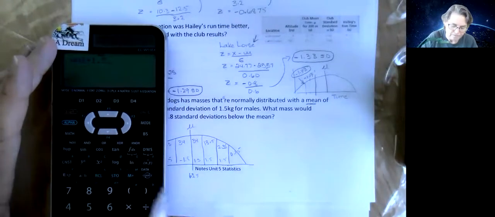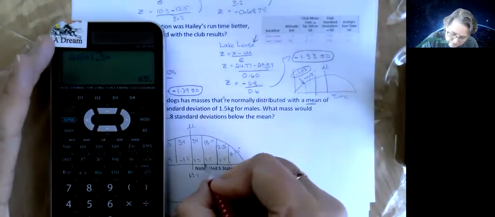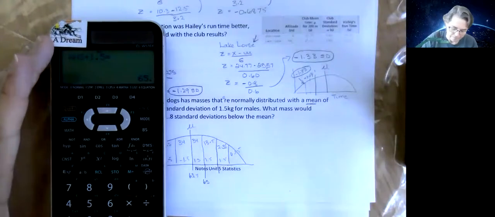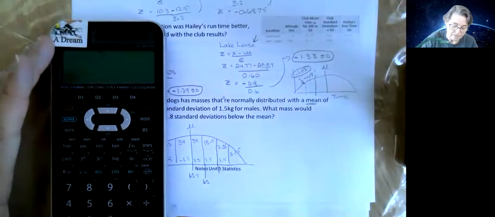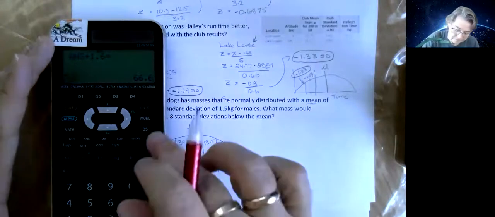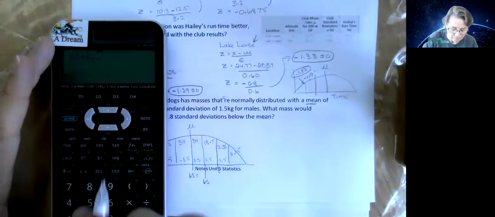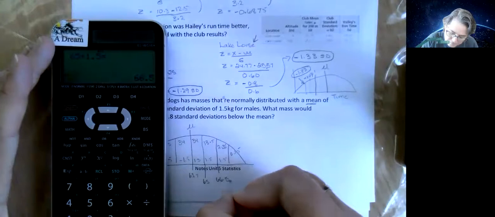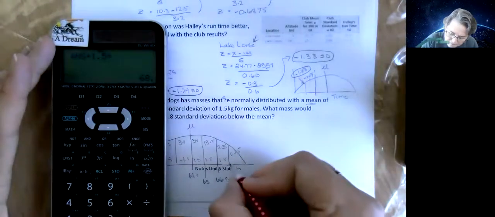All right, 63.5 plus 1.5 is going to give me 65. Then 65 plus 1.5 would be 66.5, plus 1.5, 68.